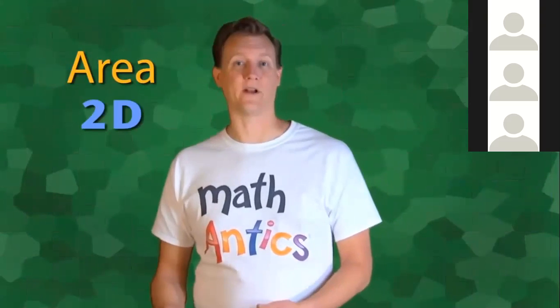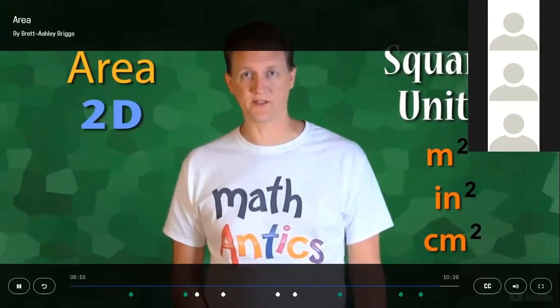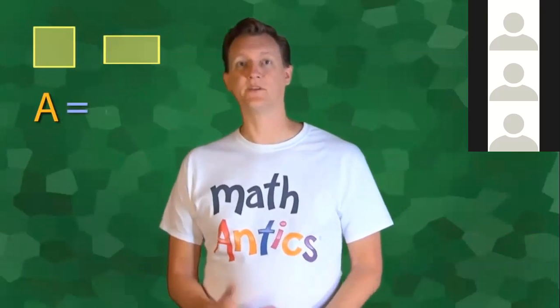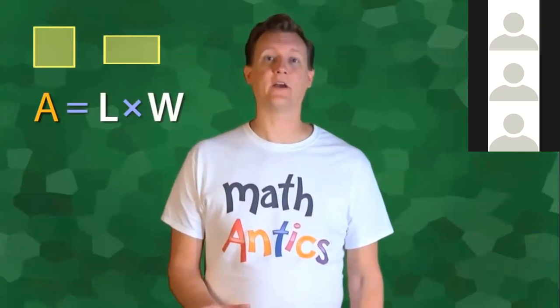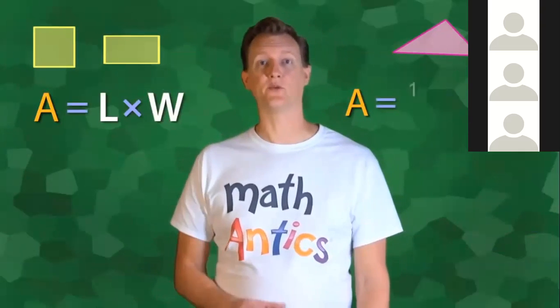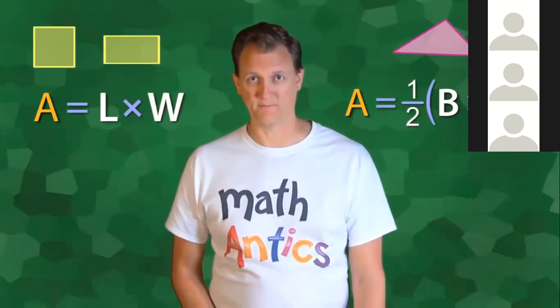Okay, now you know all the basics of area. You know that area is a 2-dimensional quantity that we measure in square units. You've learned the formula for calculating the area of any square or rectangle. Area equals length times width. And you've learned the formula for calculating the area of any triangle. Area equals 1/2 of base times height.